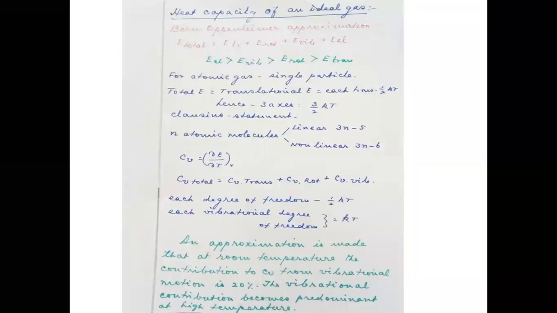So, the corresponding spectra you might have studied in spectroscopy also. The rotational spectra is observed in the microwave region, the vibrational spectra is observed in the IR region, and the electronic spectra is observed in the visible or UV region.